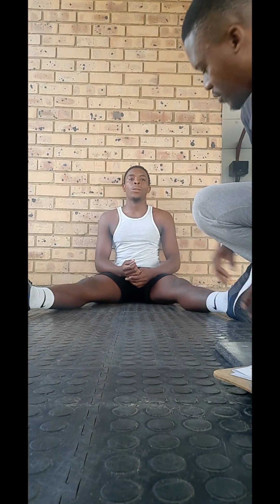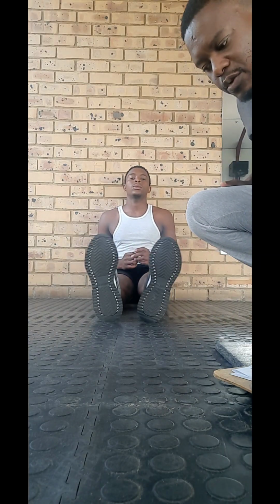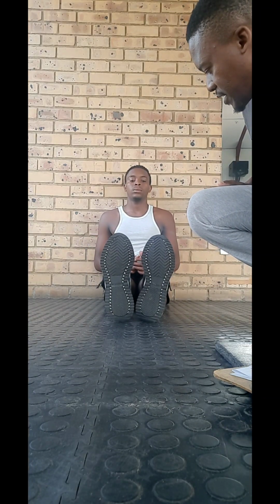We are now going to do our flexibility test, and we're going to work out his back arch. So I've got my client seated against the wall with his legs spread right in front of him, and we're going to take a measurement from his chin all the way to the floor to see what the distance is between his chin and the floor.